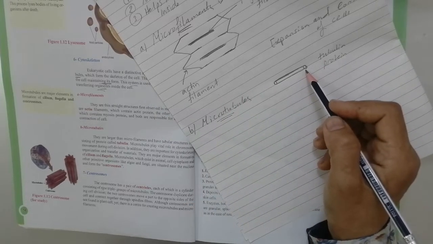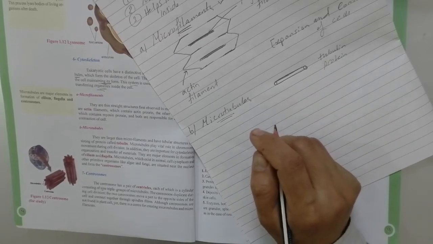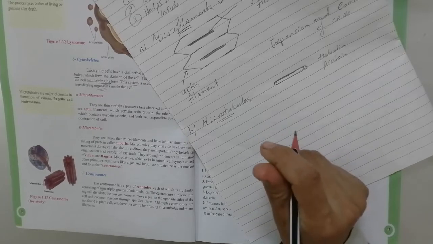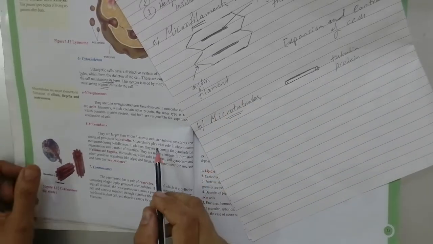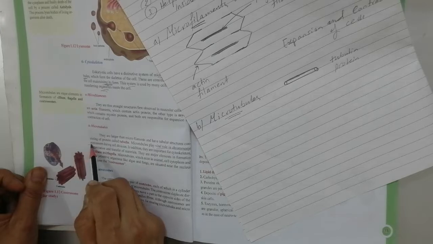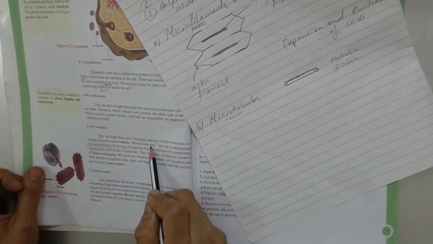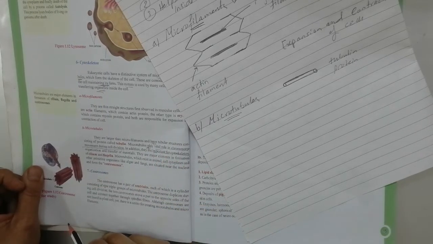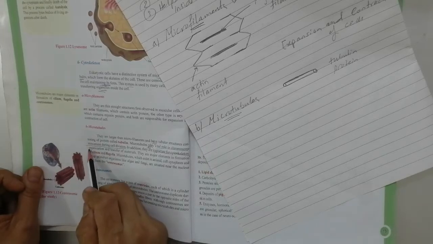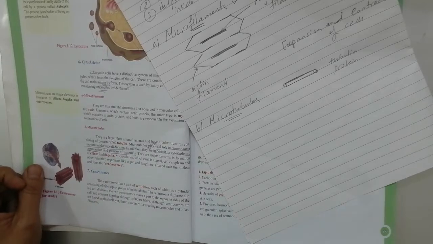They play a vital role in chromosome movement during cell division. Also, they are important for cytoskeleton organization and for transfer of materials.